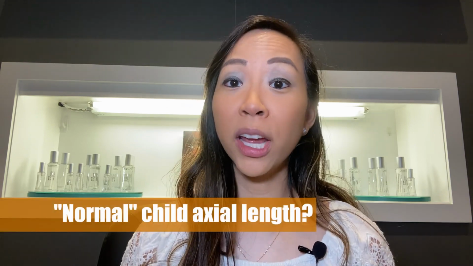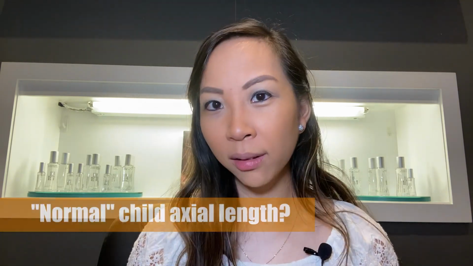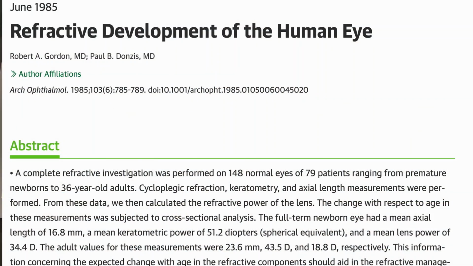So what is a normal eyeball for a child? There's always such a huge variation that there's really no absolute value, but instead we can talk about it in percentiles. Most people understand this term because it is also used when describing other growth factors such as height and weight. Typically, the axial length increases from around 16.8 millimeters in infancy to 23.6 millimeters in adulthood.